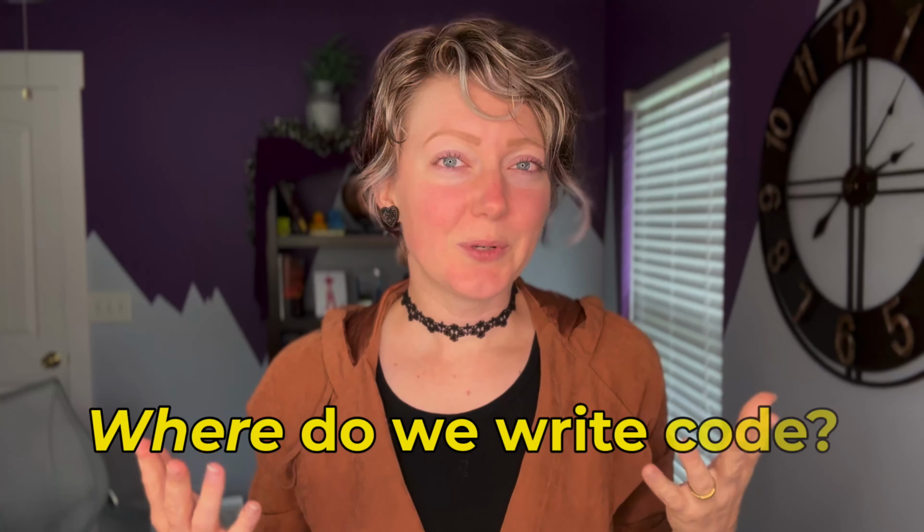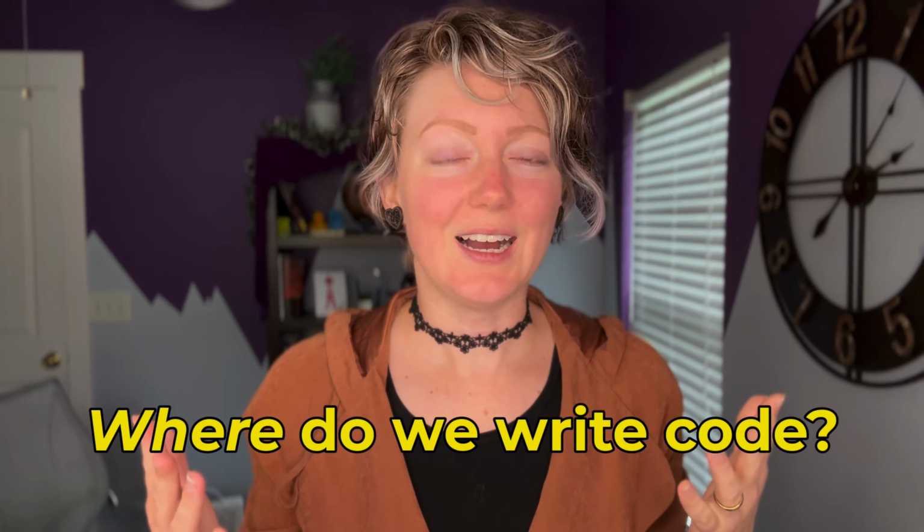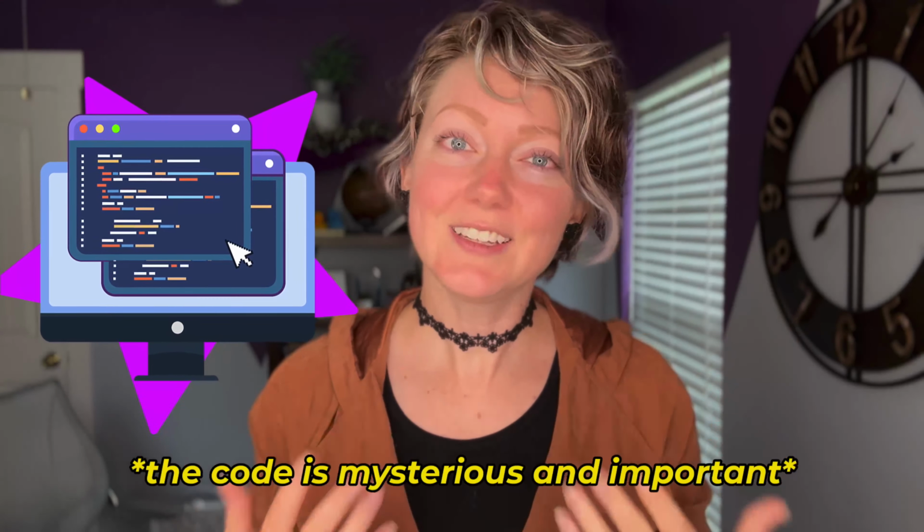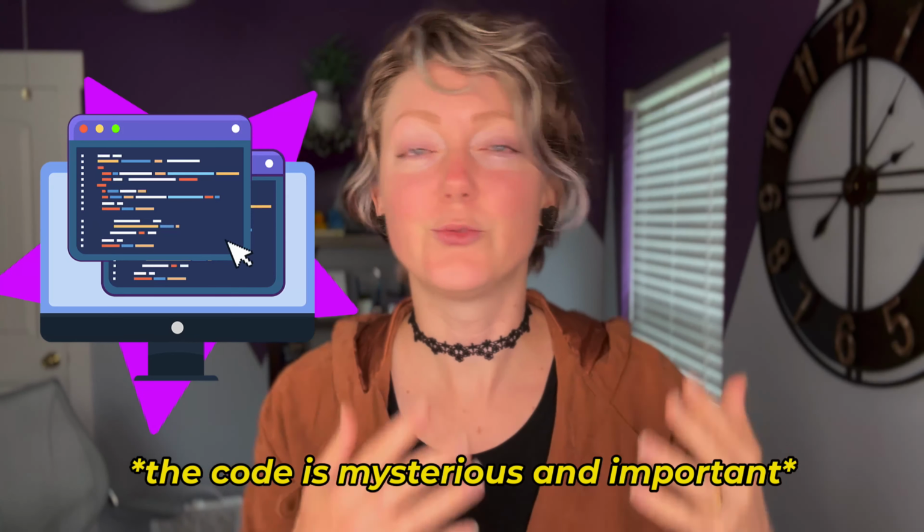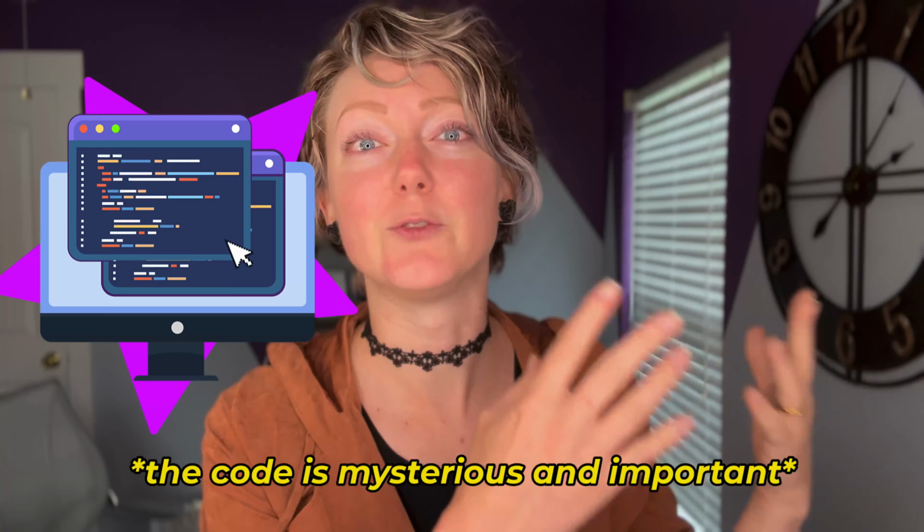So where do developers, automators, and coders of all kind write their code? Well, they write it in a developer environment. So just like other professions, for instance, writers are going to use something like Microsoft Word to write a paper because it checks formatting and word count and so on. There are also special environments where developers can write code.